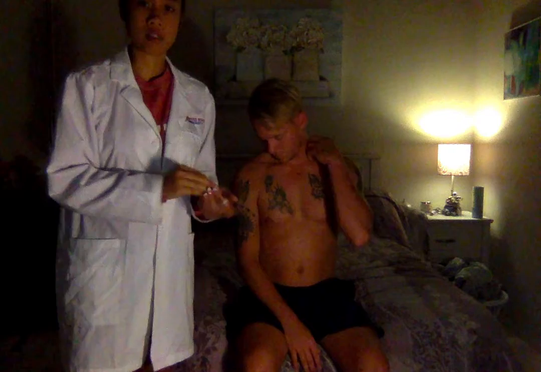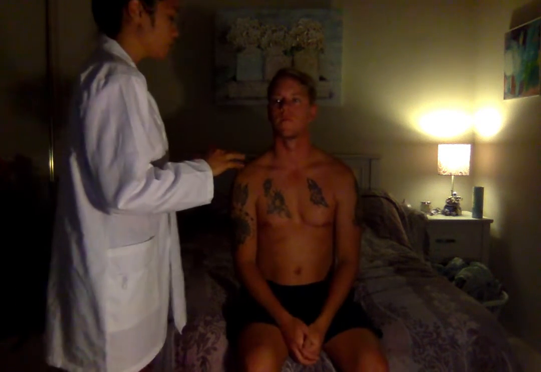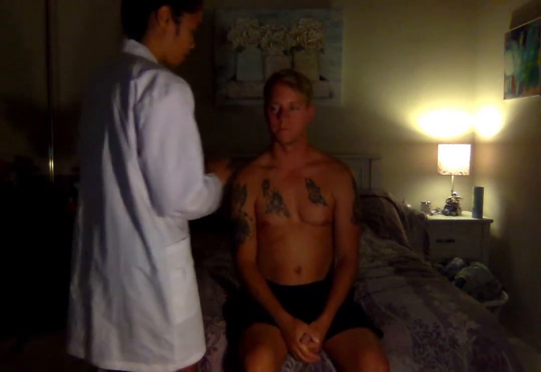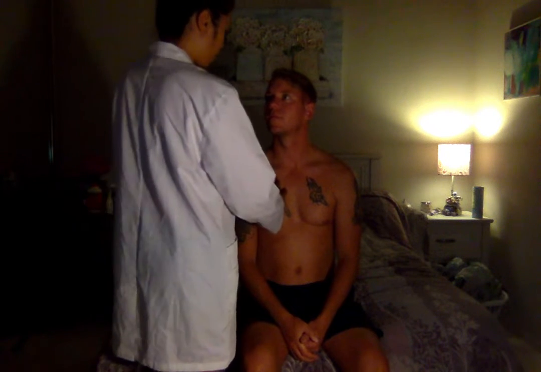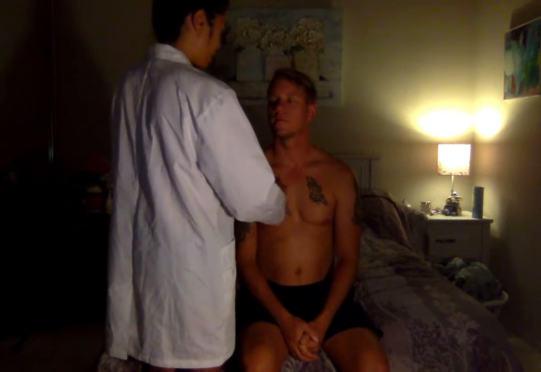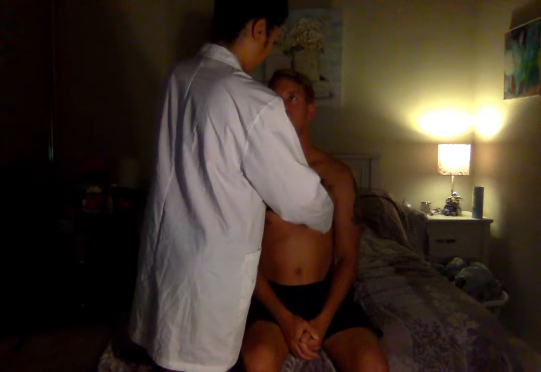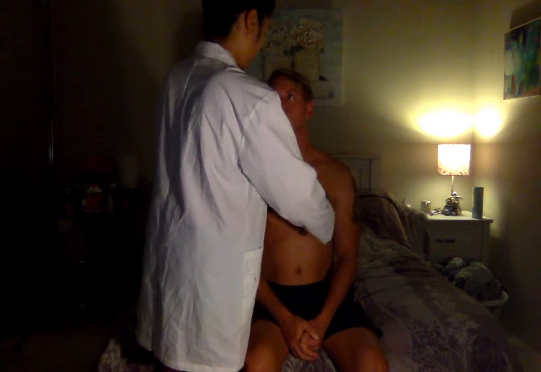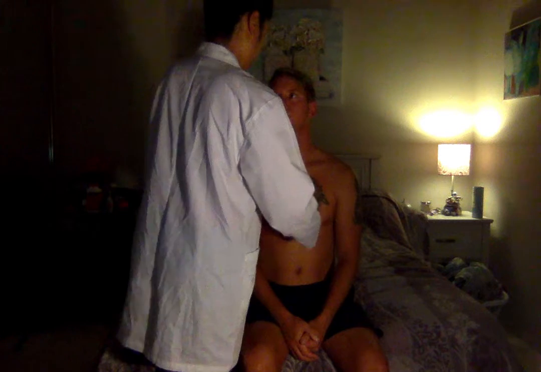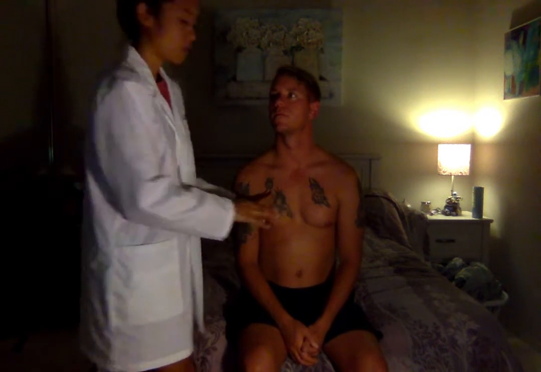Now I'm going to be checking for costal chondral tenderness. I'm going to be palpating in the intercostal spaces, checking for tenderness. So Thomas, I'm going to go ahead and palpate. I'm going to touch you with my fingers, and you let me know if there's any pain. Is there any pain or tenderness? No. Good. And I'm also going to be making sure I compare both sides.